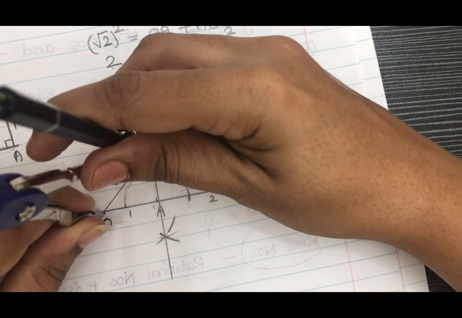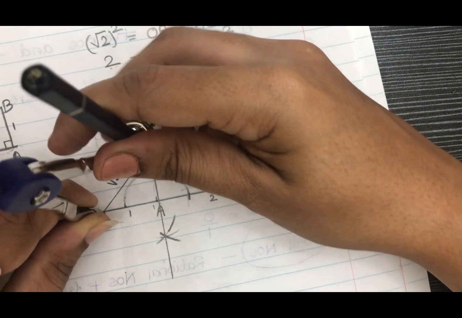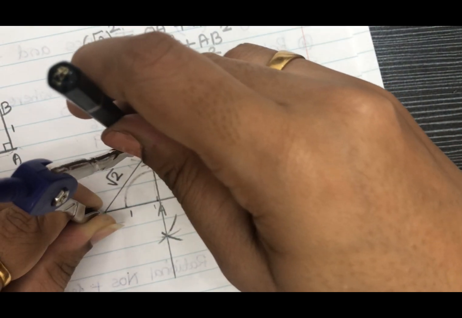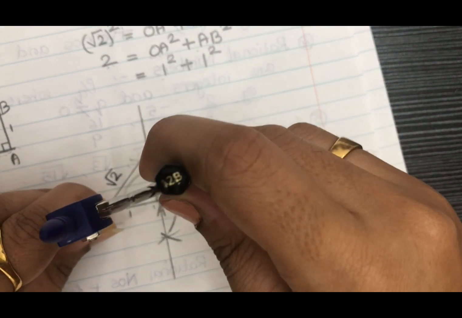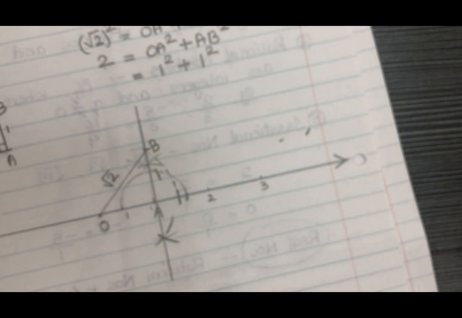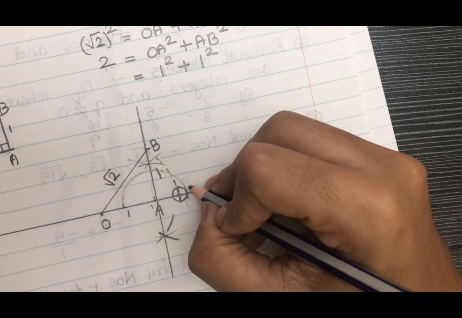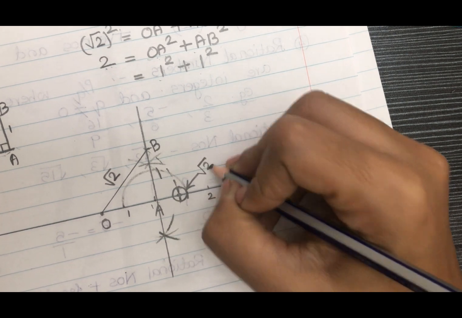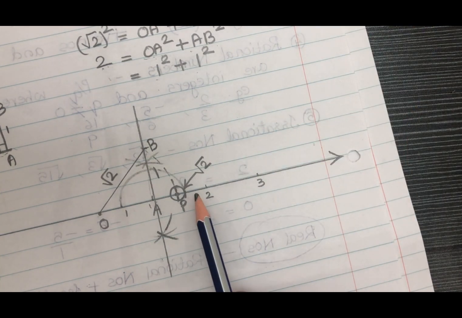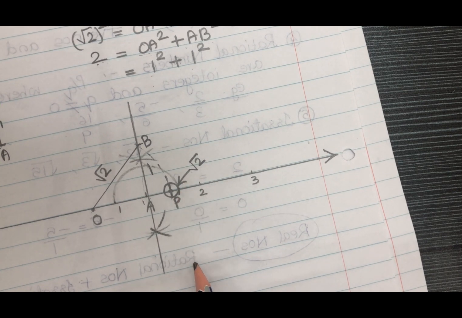From O to B, I'll take the measurement and then plot this on the number line. So this point is what? Root 2. I'll mark it as P. So see, we have marked an irrational number, root 2, on the number line.